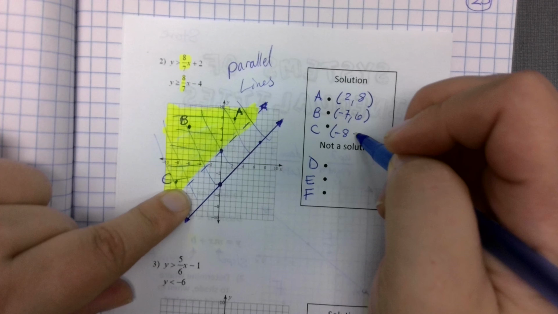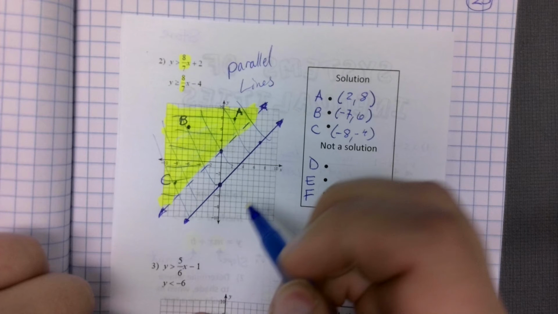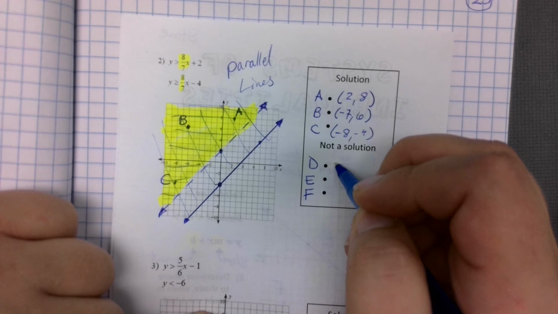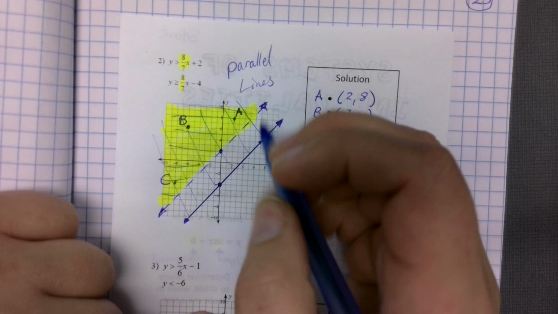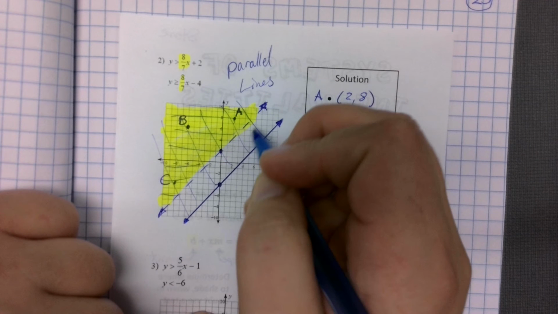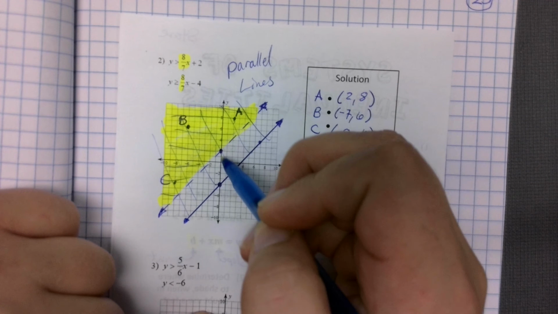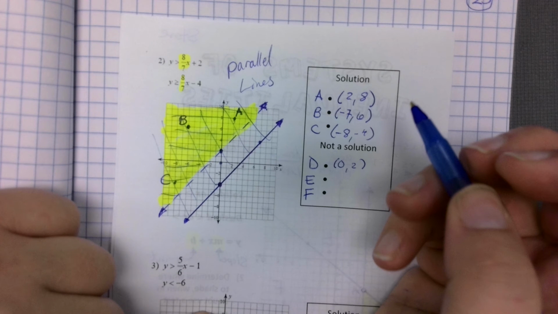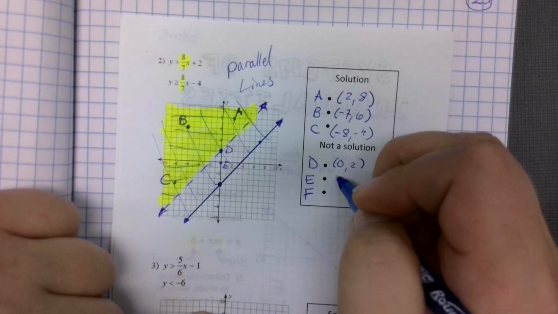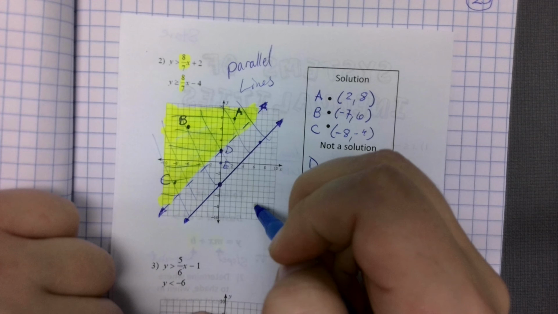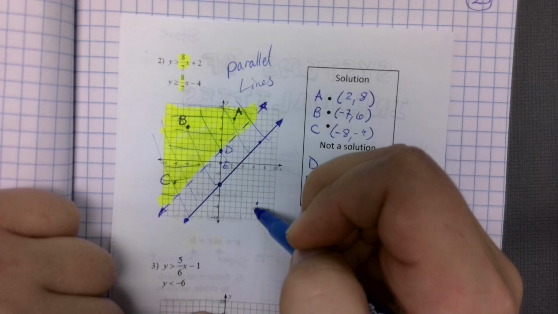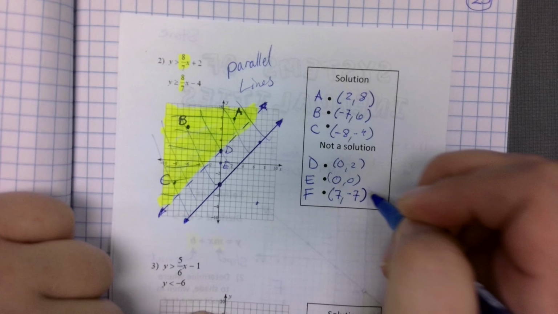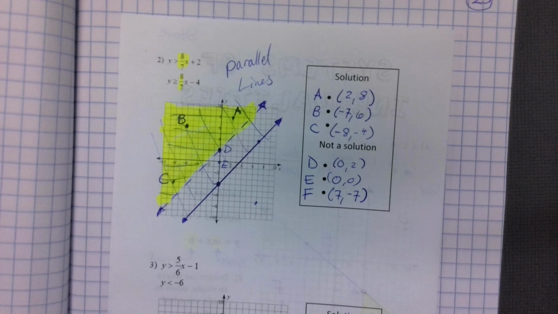And now I want to use the line if I can. So I'm going to use this point right here, over 0 up 2. That doesn't count. It's not part of the solution. I'm going to show that I understand that this part works for this line, but not for the whole set. So I'm going to just go ahead and pick anything. I'm going to pick 0, 0. And then I'm going to throw something over here. 7, negative 7. And that's pretty much it.